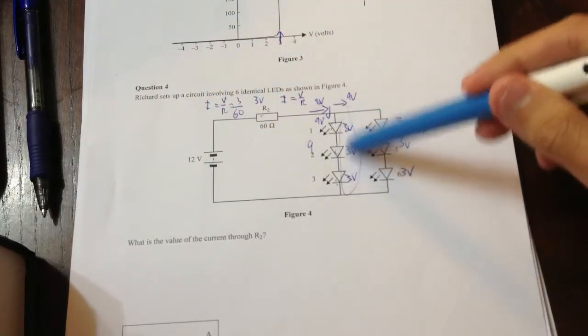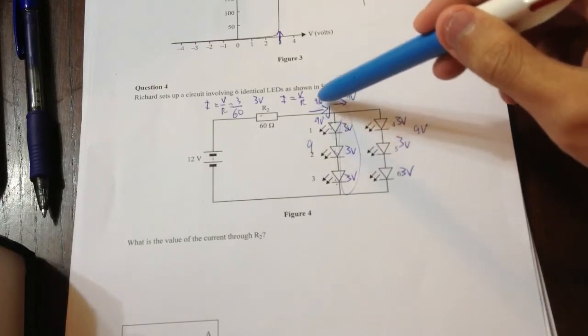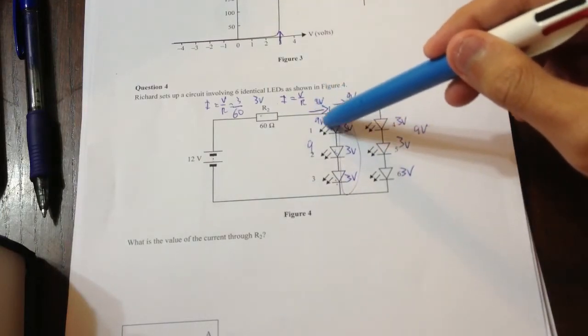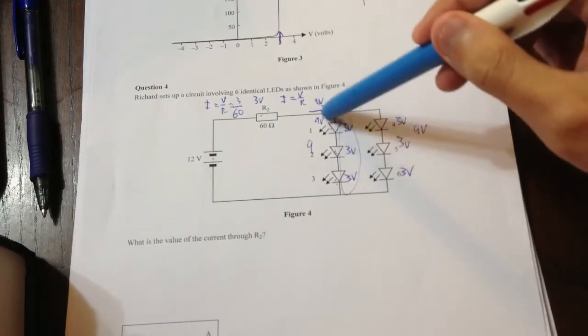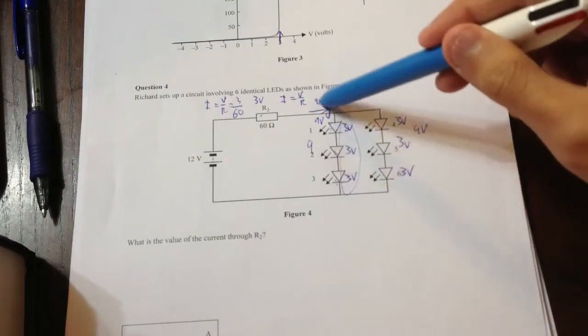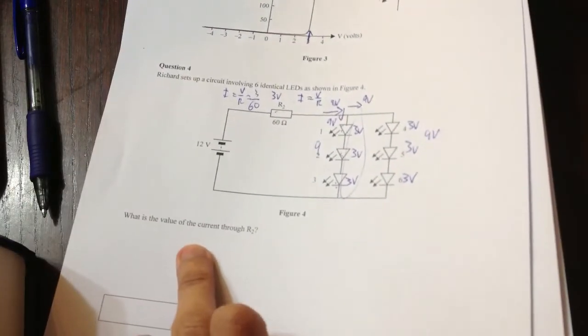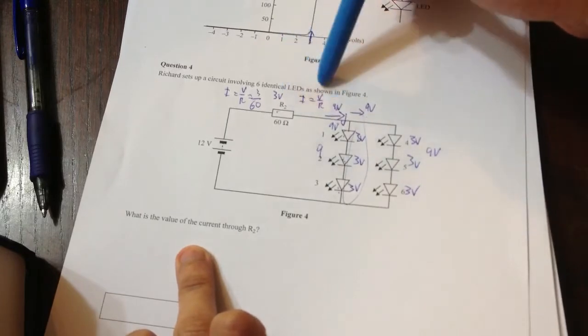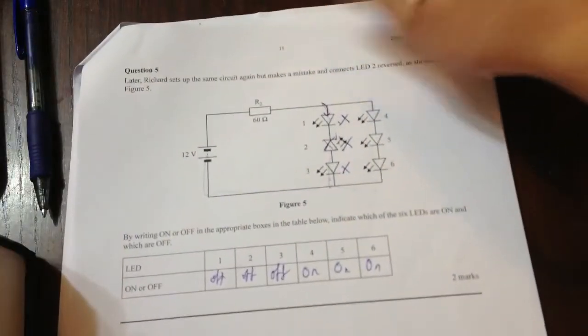And I also want to point out that this takes up 9 volts and this takes up 9 volts. They both don't take up 18 volts. It's just that 9 volts goes this way because half the current goes down, half the current goes this way. So still from here to here it will be 9 volts. Okay, so we can figure out 3 volts, 60 ohms, V on R gives us current.